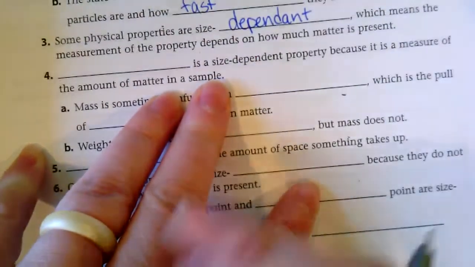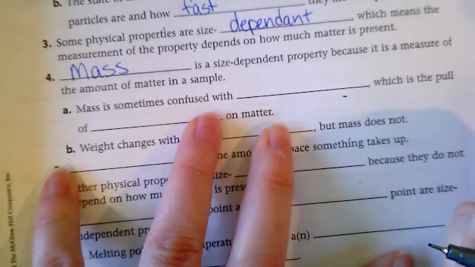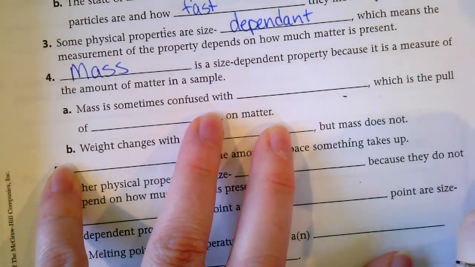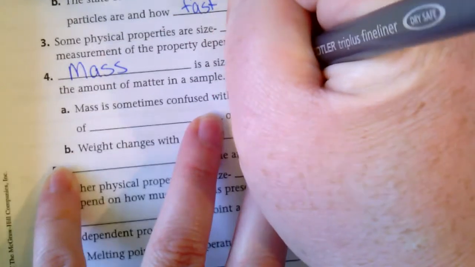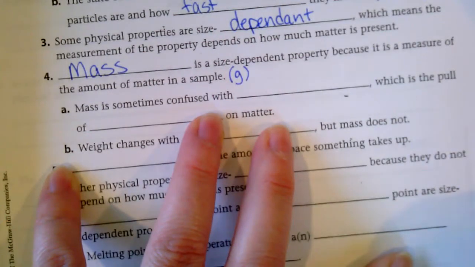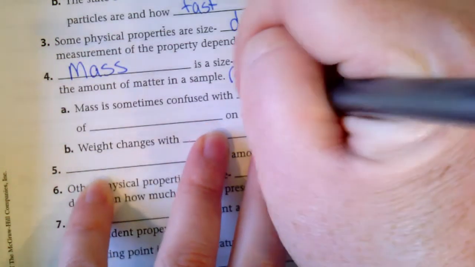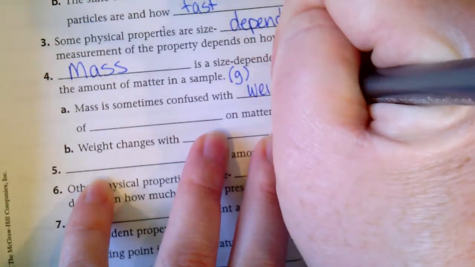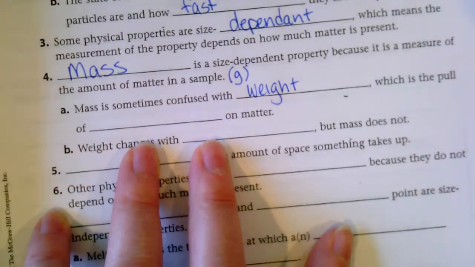Mass is a size-dependent property because it is a measure of the matter in the sample. So if you remember, say from the boat lab or the pennies when we did that, you measure it in grams. We use scales for that. Okay. Mass is sometimes confused with weight, and we spent a whole lot of time explaining that earlier in the year. Mass is how much stuff.